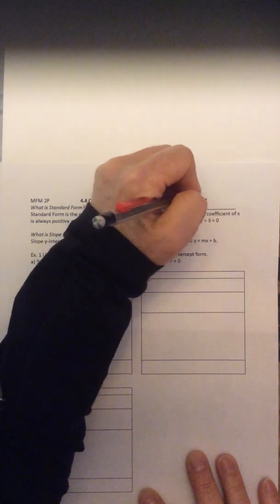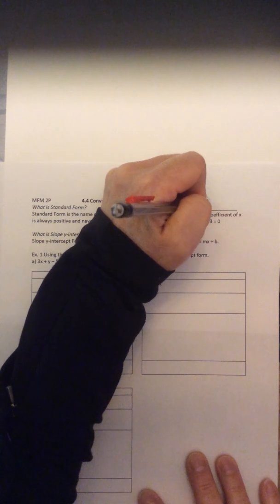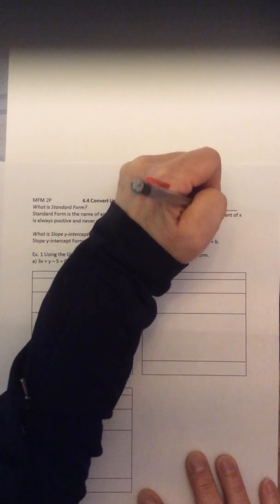Hello, we're going to continue with 4.4, convert linear equations from standard form. This will be day 2. Okay, so today is Wednesday, May 13th.